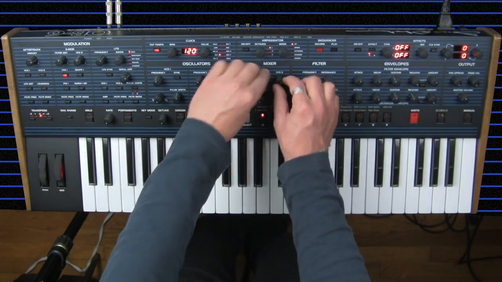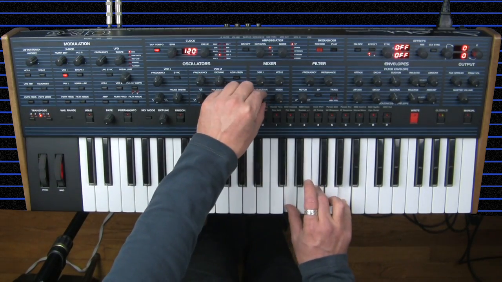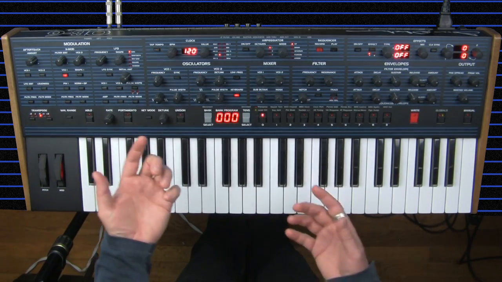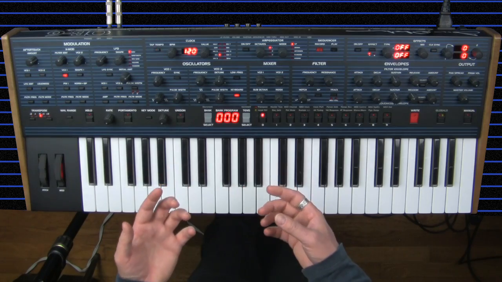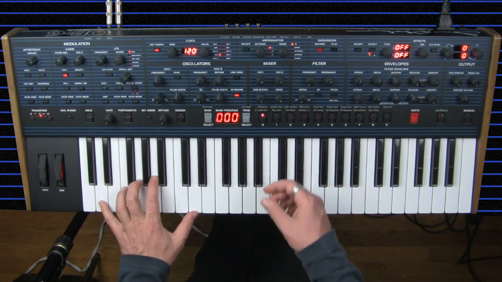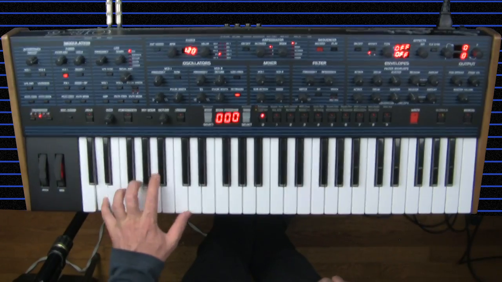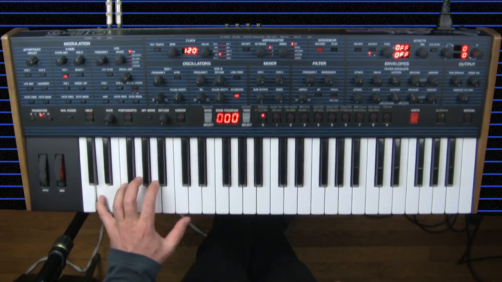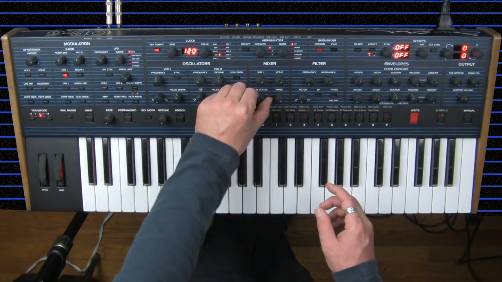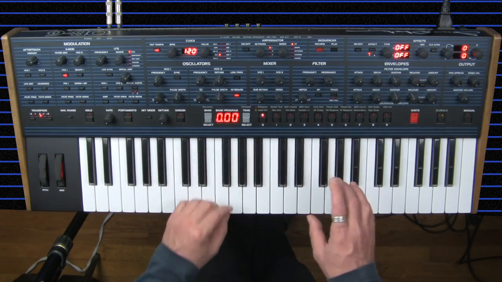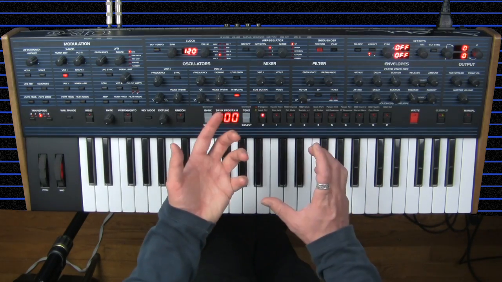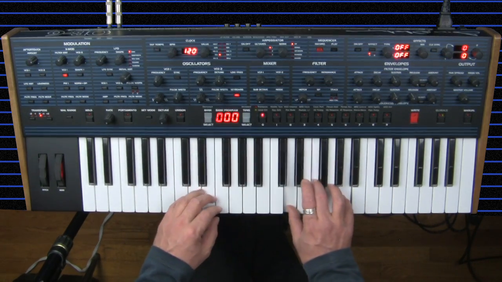Let's not forget sub-octave. Now, I know the inclination is usually to use sub-octave as a way to thicken up your basses. But remember, sub-octave could also be used in a more subtle way to thicken your sounds.